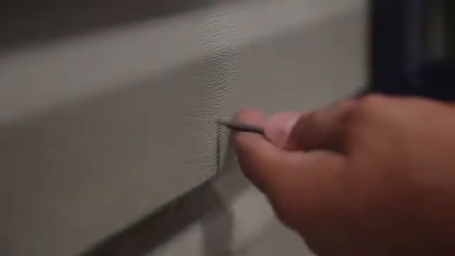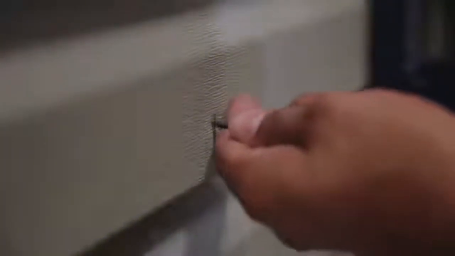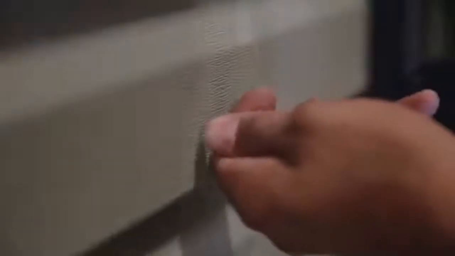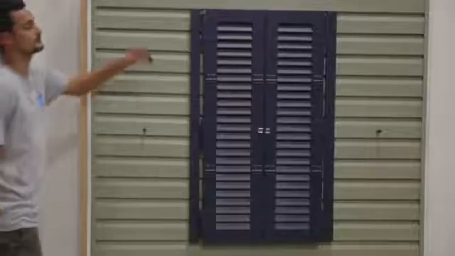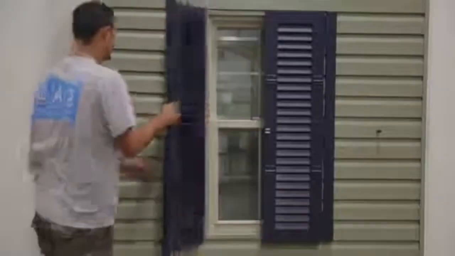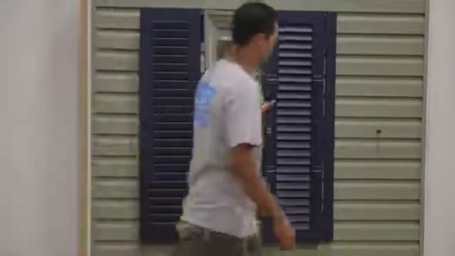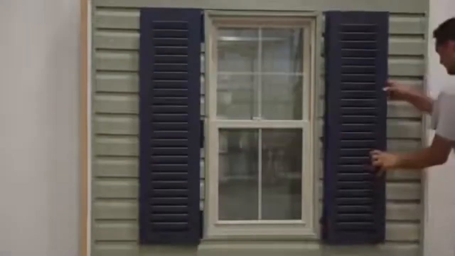Open the shutter and mark the location on the wall where the bullet will be installed to meet with the clip on the shutter. Drill a hole through this mark, seal it with silicone, and fasten the bullet to the wall. Repeat this process for the opposite panel. Open and close your shutter and test the operation of both holdbacks. The shutter is now complete.